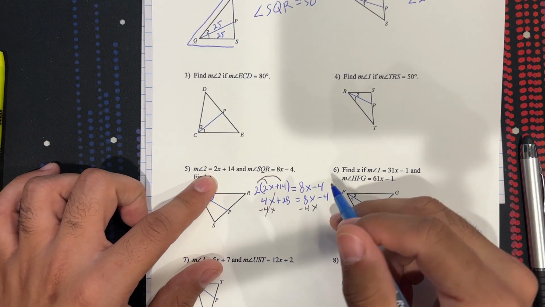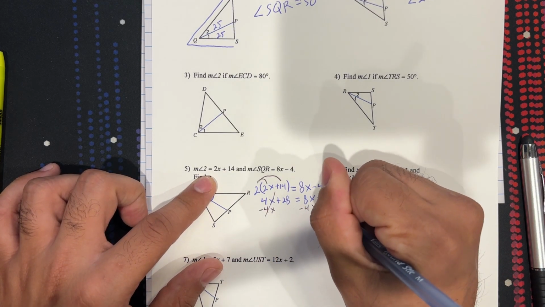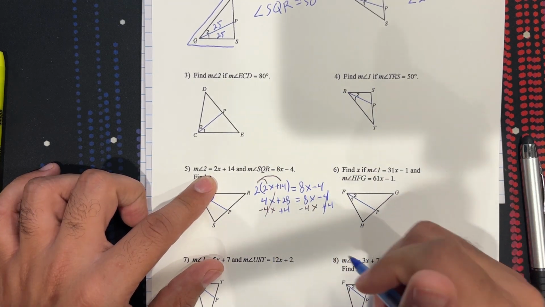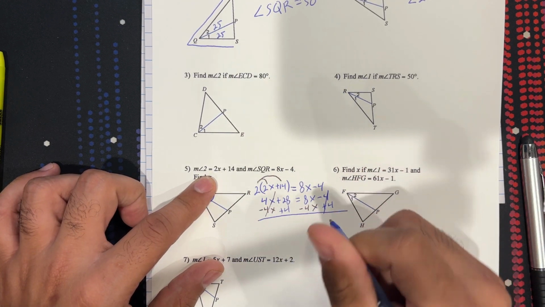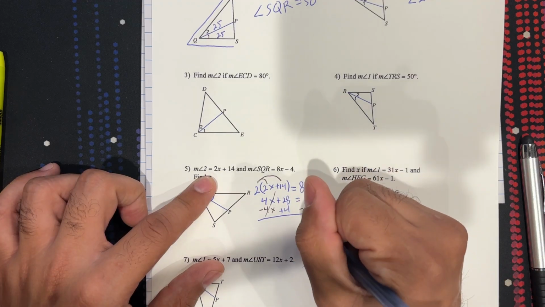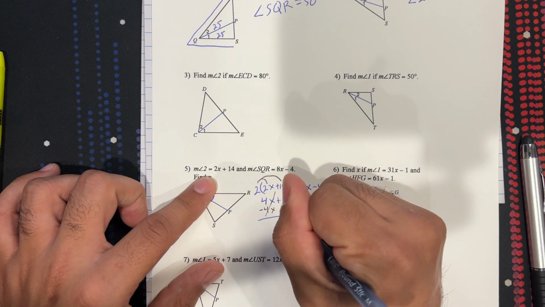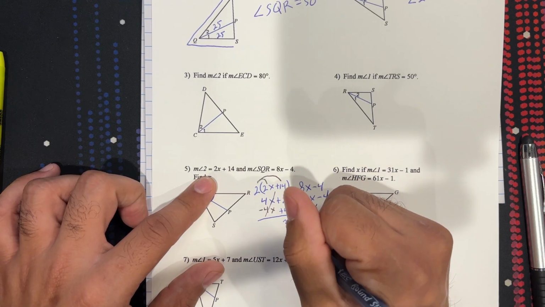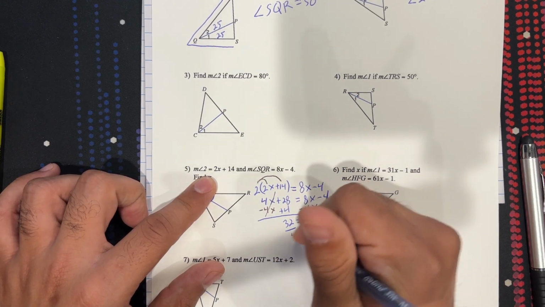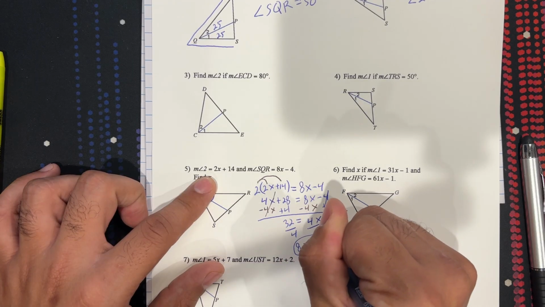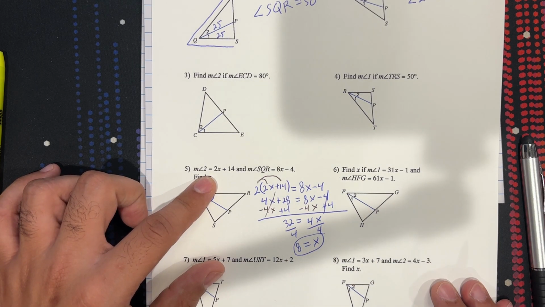And then I'm going to add 4 to the other side. Add 4, add 4. So 8 minus 4 is going to give us 4x. 28 plus 4 is 32. I then divide by 4, and I'm going to get that x equals 8. And there's my solution for this one.